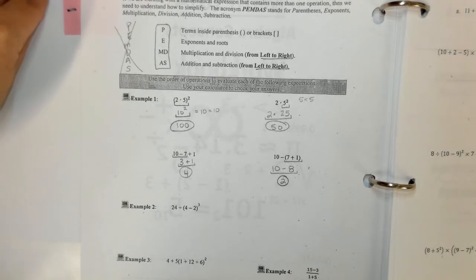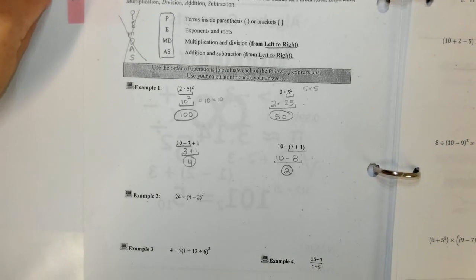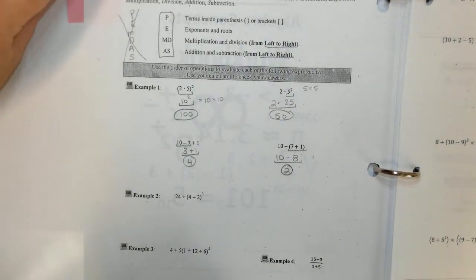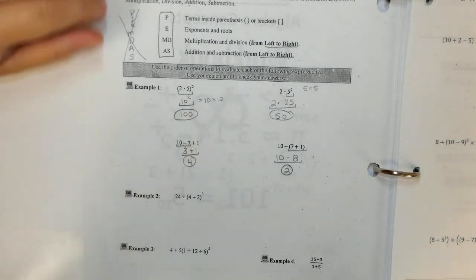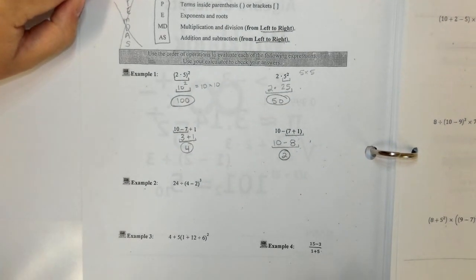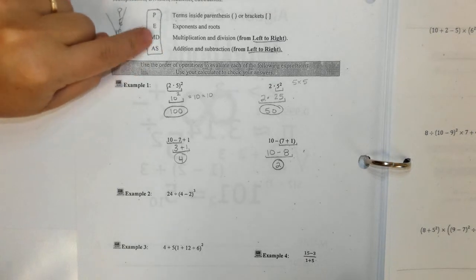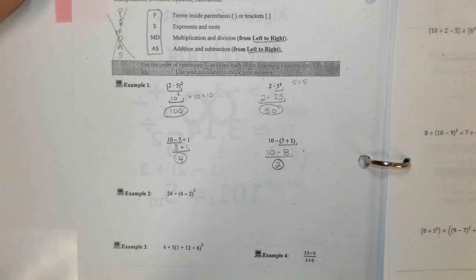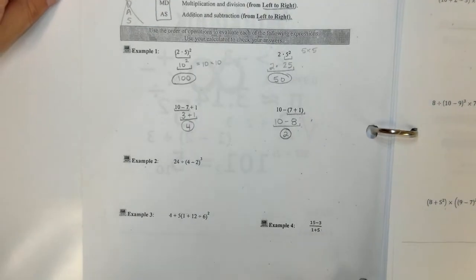Okay. Now as we keep going, you're going to notice that more and more operations are going to be included. As I scooch my paper up, you might not be able to see my PEMDAS on my paper, but you'll be able to see it on yours. So you want to make sure that it's still visible to you.